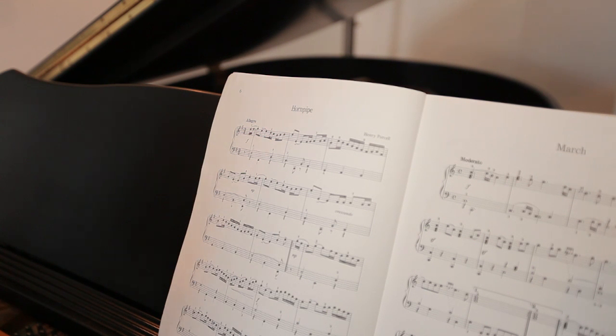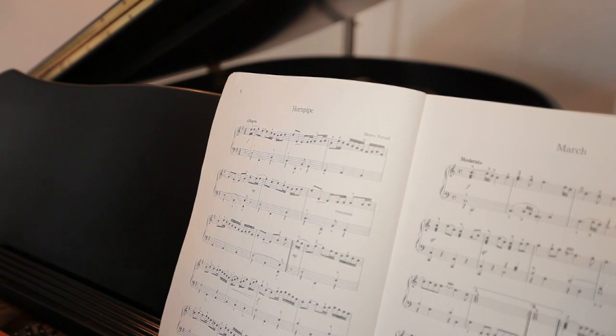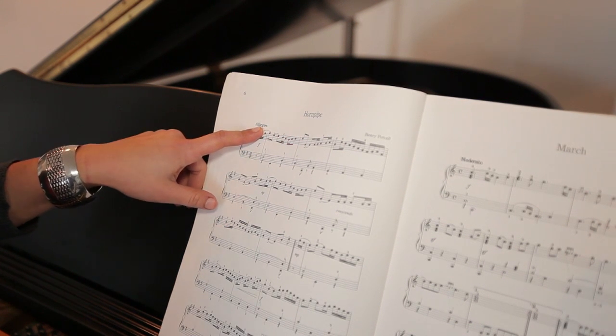This piece was written by Henry Purcell, and he wrote it for a student who would have been fairly early on in their development. The piece is entitled Hornpipe. So that gives us an indication right away of the general mood of the piece. We can also take a look at the tempo marking, which is allegro, meaning fast.